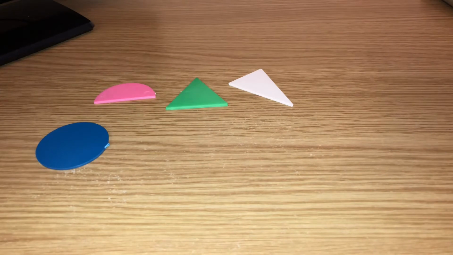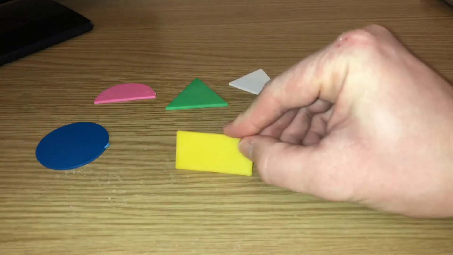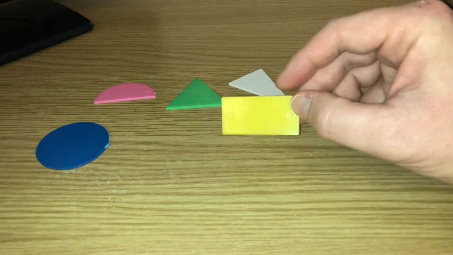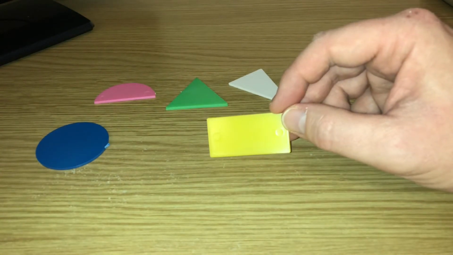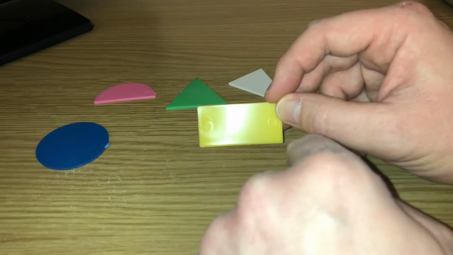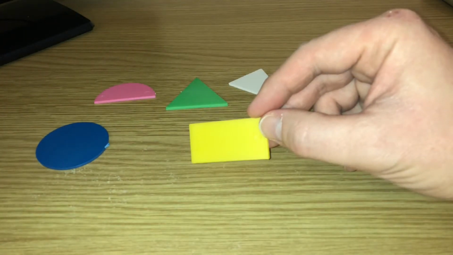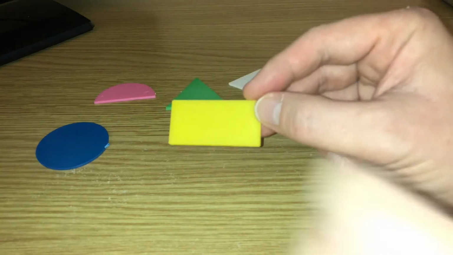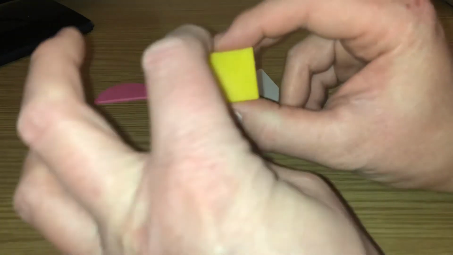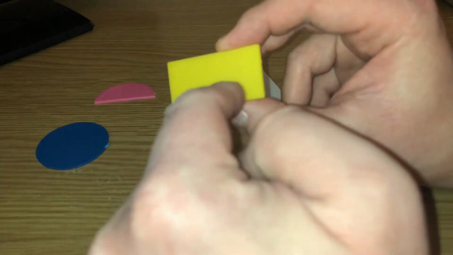Right, next one. I'm gonna go with this one. Do you know what this one is? It's got 4 straight sides and 4 corners. It's a rectangle. Now, this rectangle has got longer sides, lengths there.